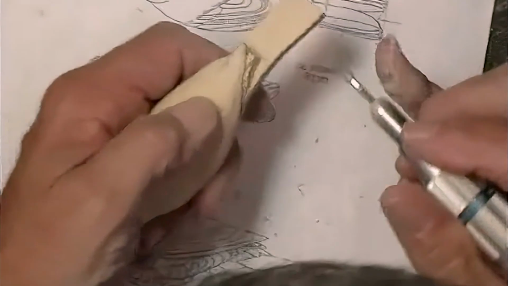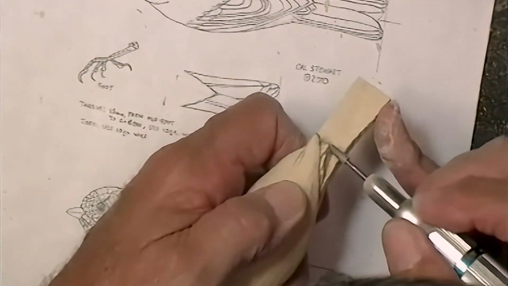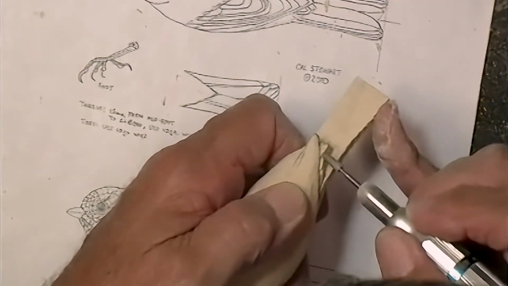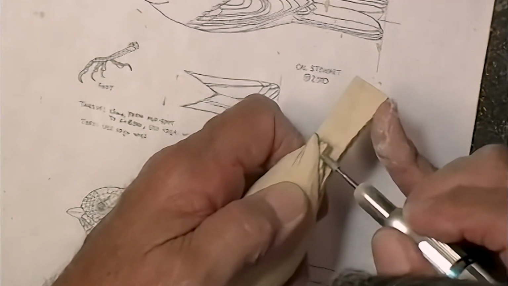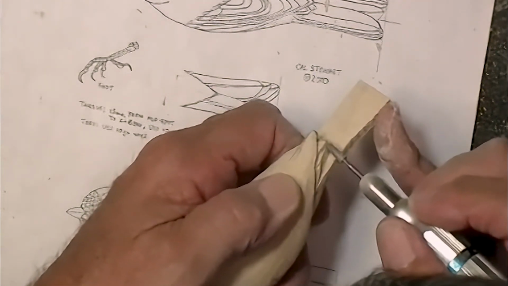So still using this one, I'm going to clean up right along the edge of this side of the coverts right there.